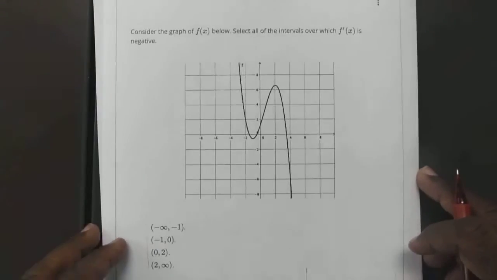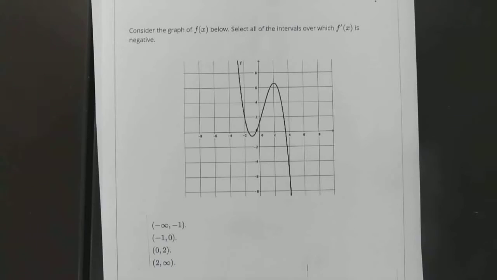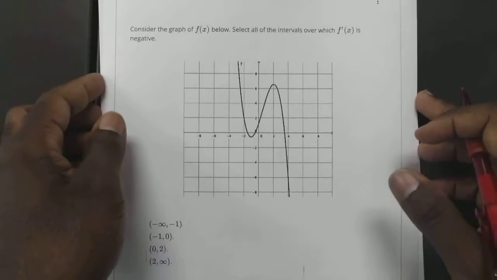No. Okay, so what about this one? They want to know which intervals the rate of change or the slope is positive.